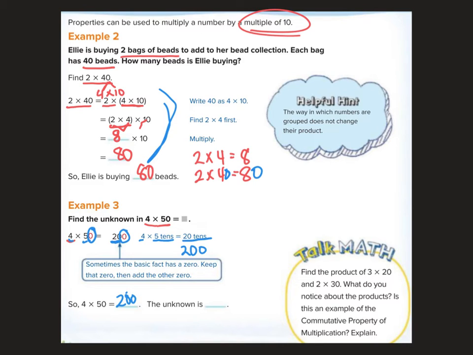And would it make sense that 4 groups of 50 would equal 20? No. So that's where asking ourselves, does it make sense at the end, makes a huge difference. Does it make sense that 4 groups of 50, so 50 plus 50 plus 50 plus 50, wouldn't equal 20? So we've got to watch out for that, okay? So our unknown in this case is 200, right? We know 2 50s makes 100. 2 more 50s would make 200. So there we have it. Let's do some more.